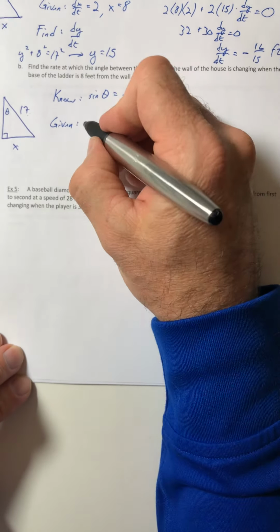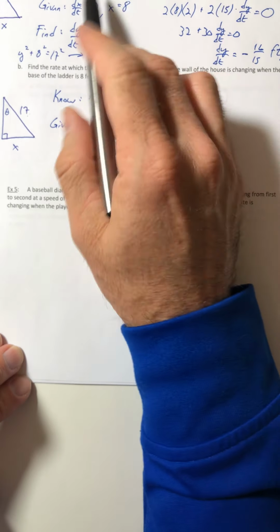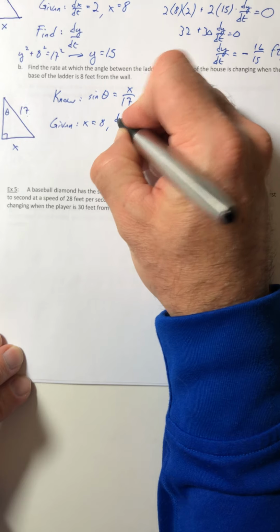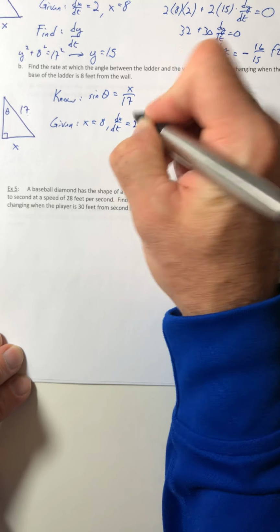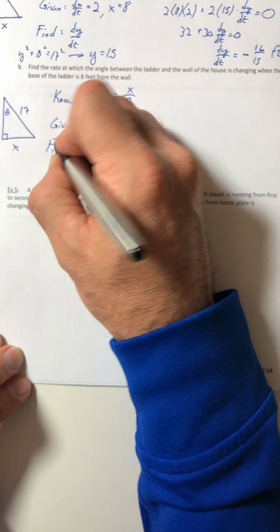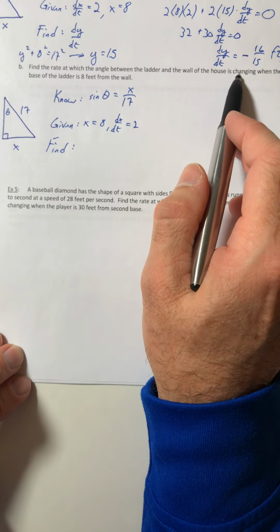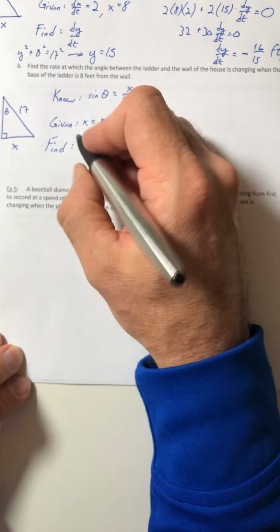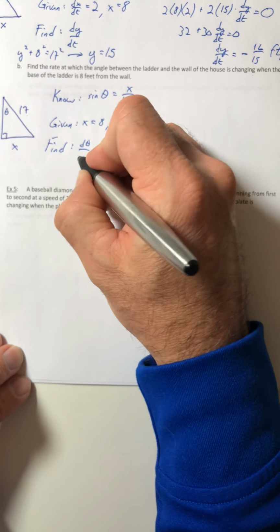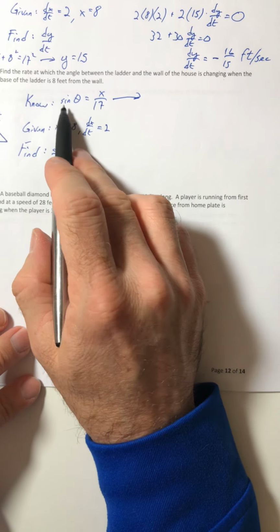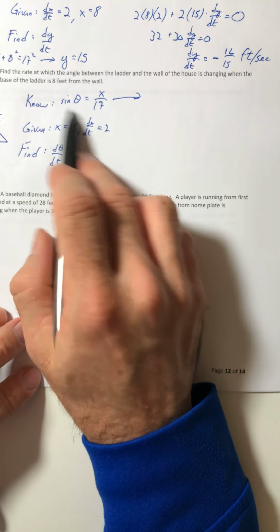Your givens: we still know x is equal to 8 from the previous part, and the dx/dt is still equal to 2. But the find, I'm not finding the same thing anymore. Find the rate at which the angle is changing. Well, the angle is theta, so d theta/dt. So that's what I'm looking for. So I'm going to go back to the known equation and start taking a derivative.